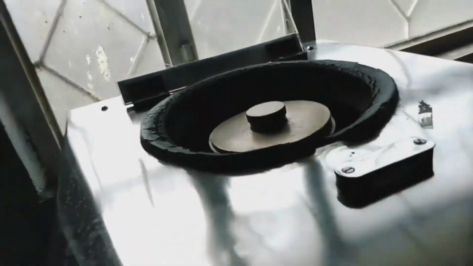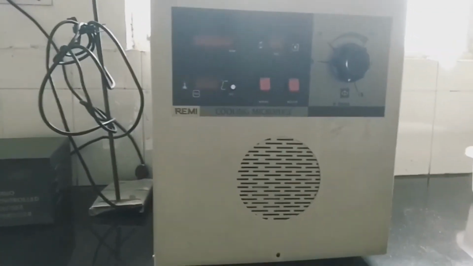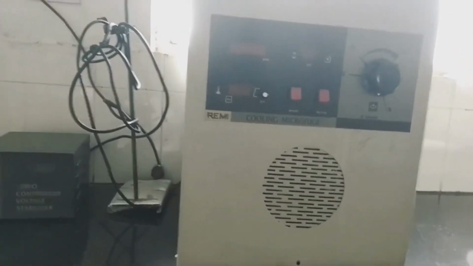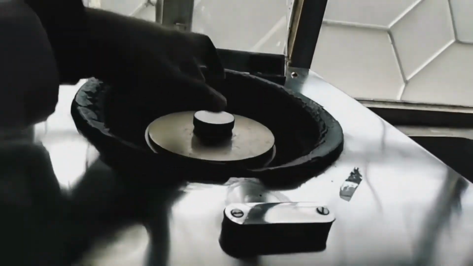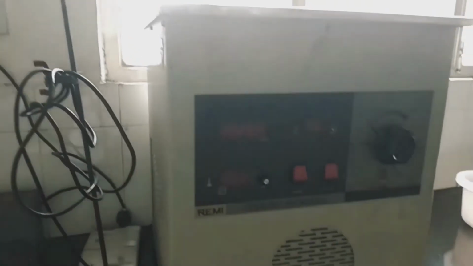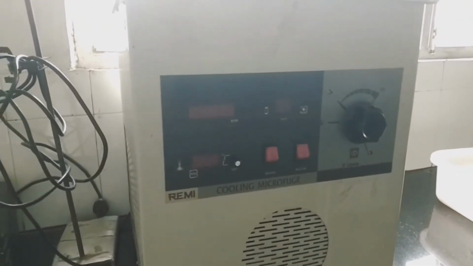and the supernatant. I have also made a detailed video on this centrifuge. Different types of centrifuges are there, so you just have to watch that video so that you can easily understand all about the centrifuge. This is the basic overview of the centrifuge. So that's all about the centrifuge, the third instrument in microbiology as well as biotechnology.